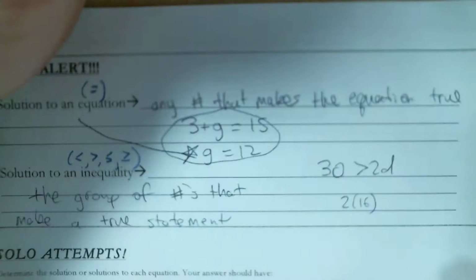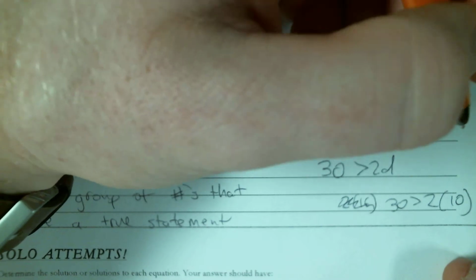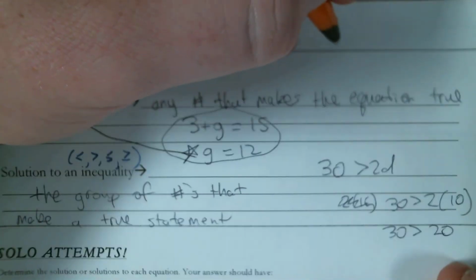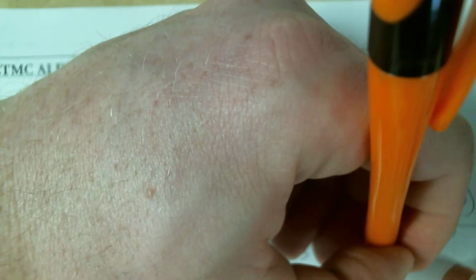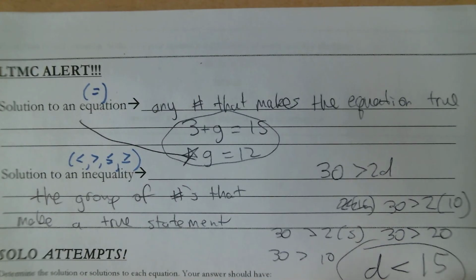Sorry, we said it when it was less than, right? So if I said 2 times 10, that works because 2 times 10 is 20. So this is true, right? If I do when d is 5, that works as well. d is 5. That's going to work too. 30 is greater than, what's 2 times 5? It's 10. So that's why we said for inequalities, the solution is when d was less than 15. Any numbers less than 15 are going to end up working out.